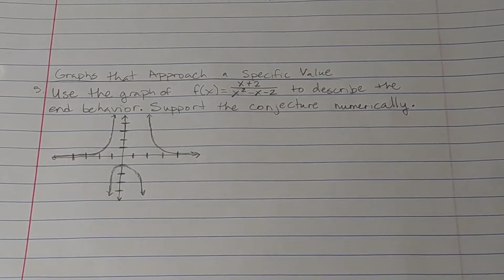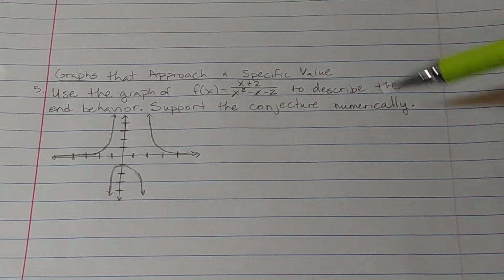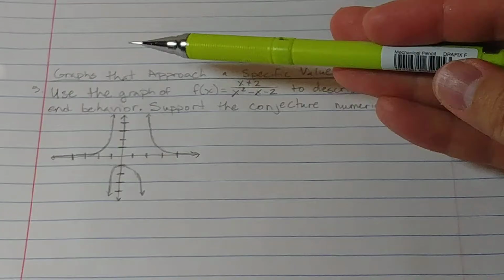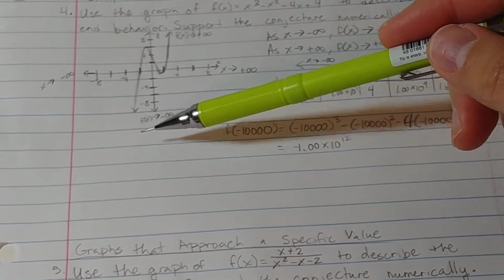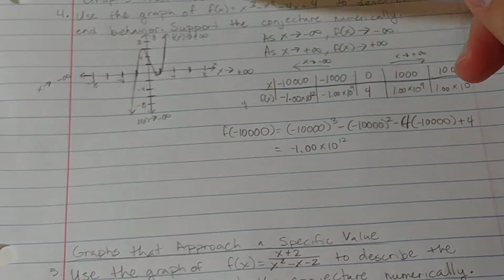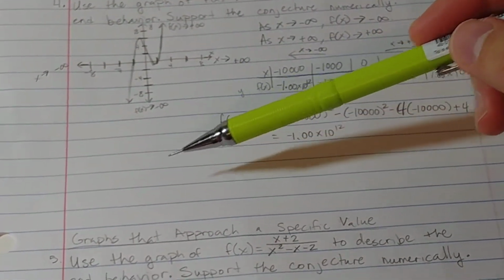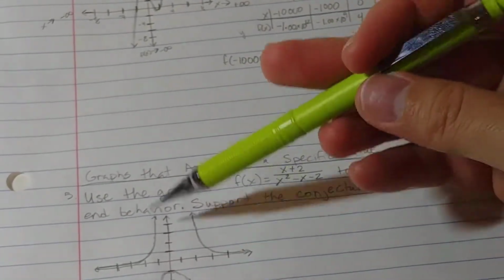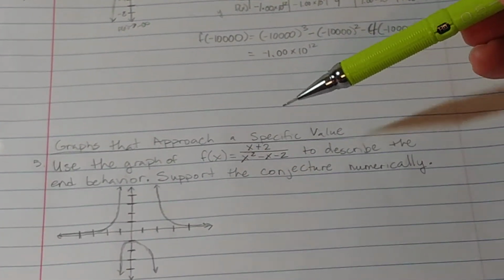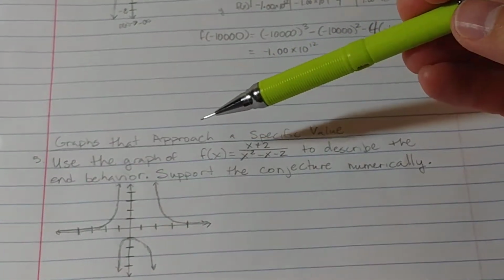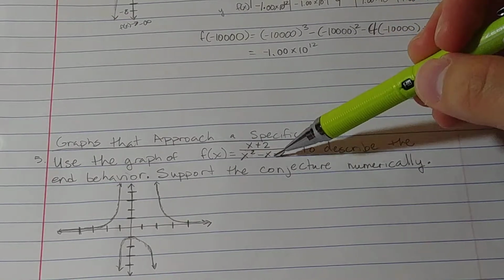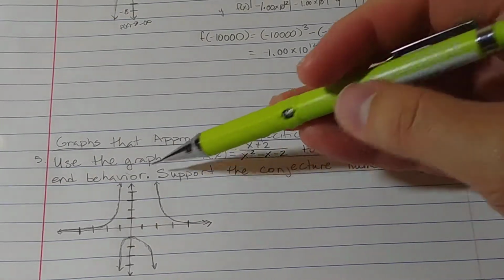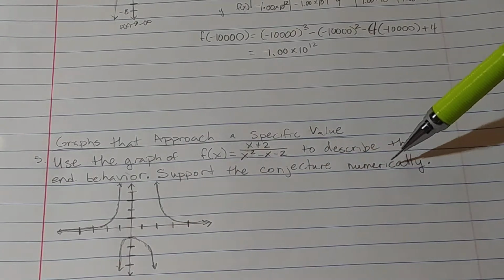All right, so here we're going to look at graphs that approach a specific value, not always infinity. So it's not going to keep going down as you go to the left or up as you go to the right. It's going to approach a certain number, an asymptote. So let's look at this one. Use the graph of f of x equals x plus 2 divided by x squared minus x minus 2 to describe the end behavior. Support the conjecture numerically.